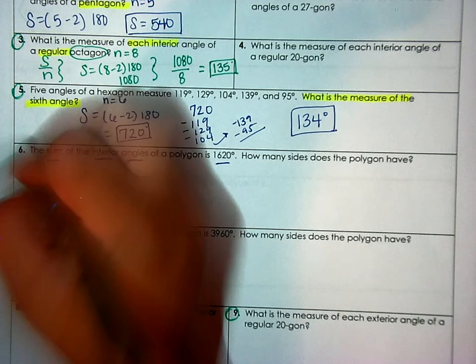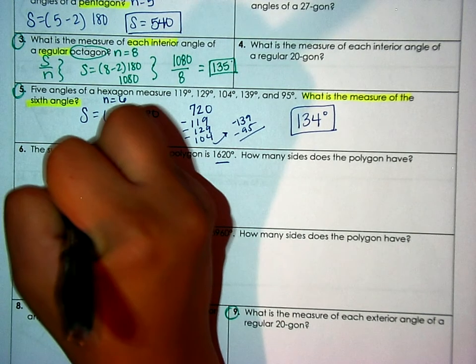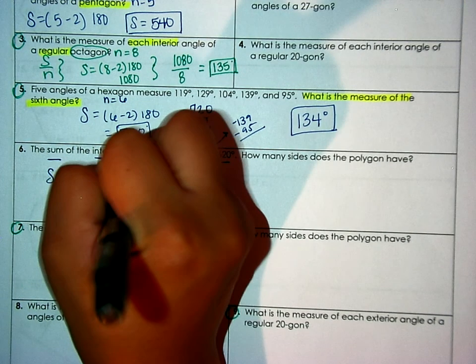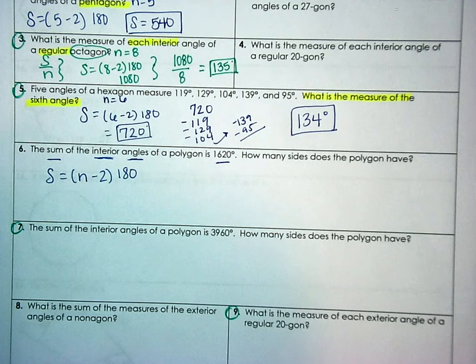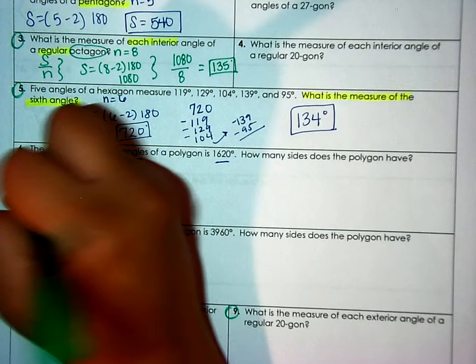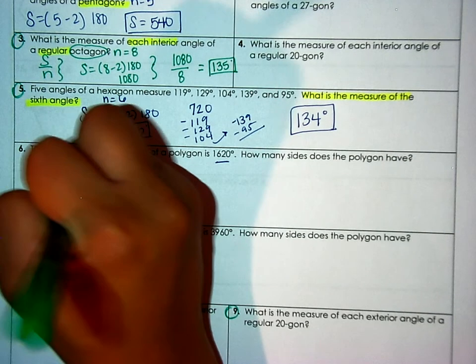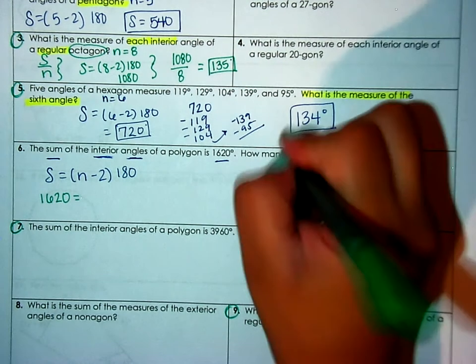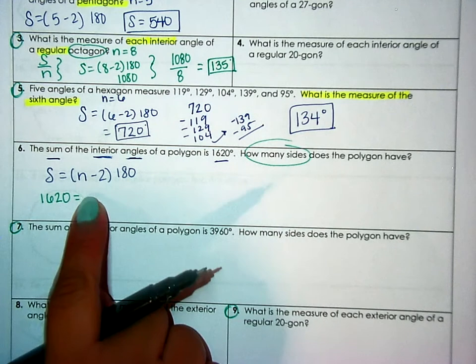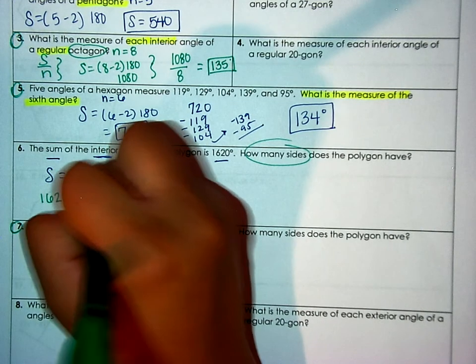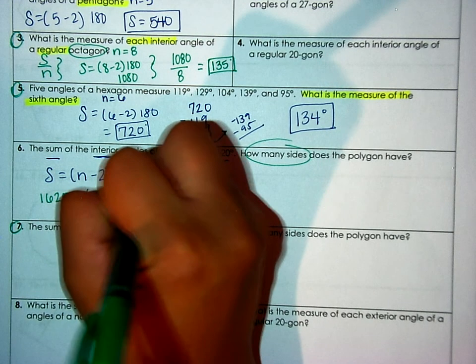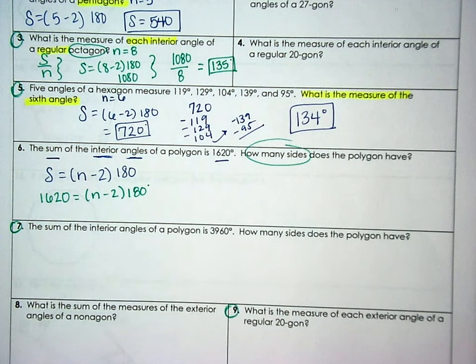Here's the formula. They gave you the sum. So they already told you that the sum is 1620. They want to know how many sides. So n is my unknown. And then this is 180. Basically, you're going to solve for n.